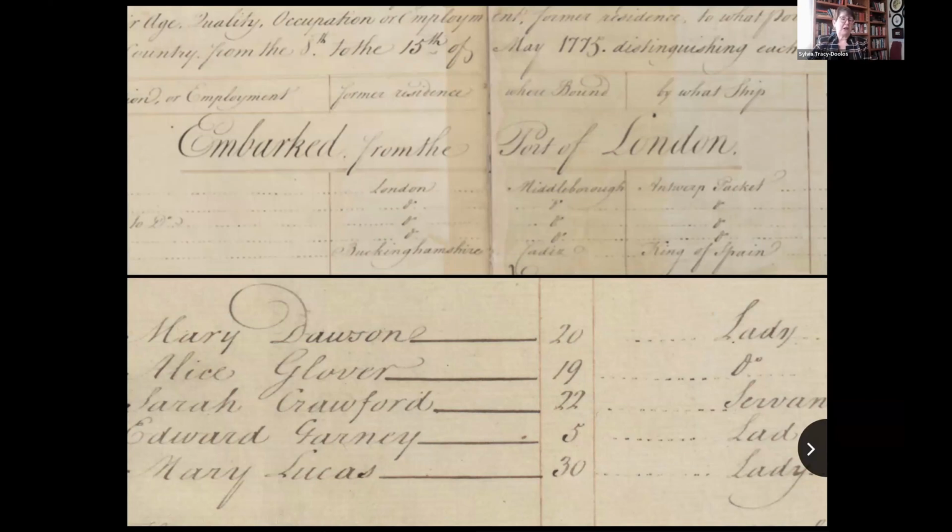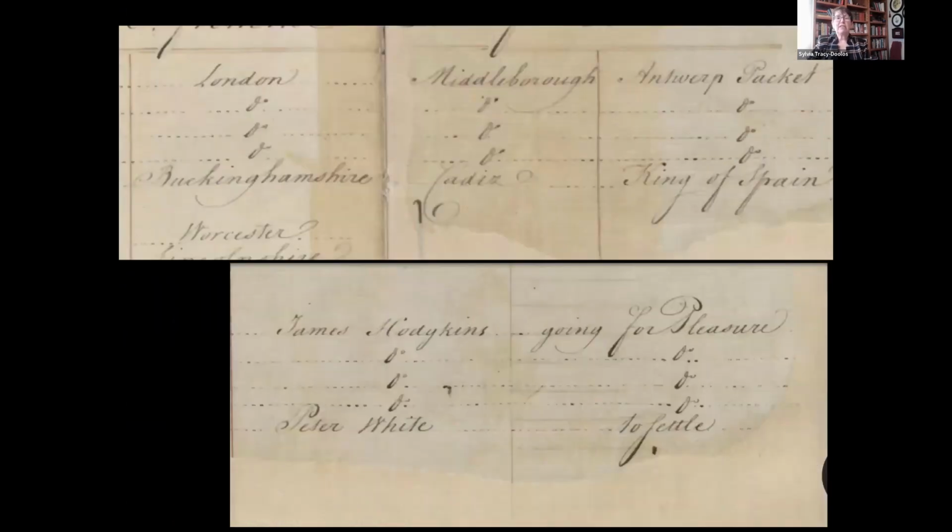This is a great record that has survived when other records don't necessarily survive in the same way. I love the details they put on this because it gives you a lot of information as to where they were and where they're going. It also says things like who the master of the ship was, James Hodgkins, and why they're traveling. They are going for pleasure.